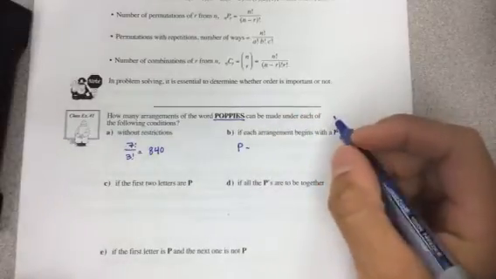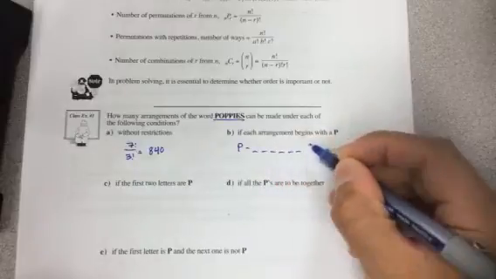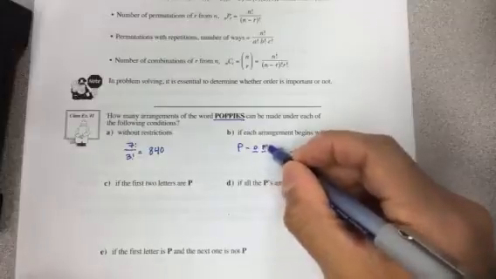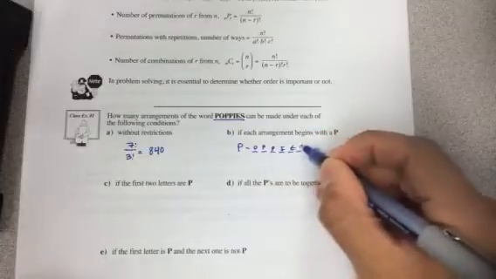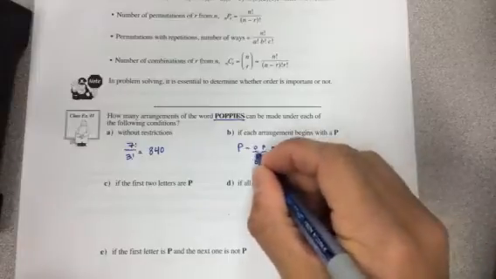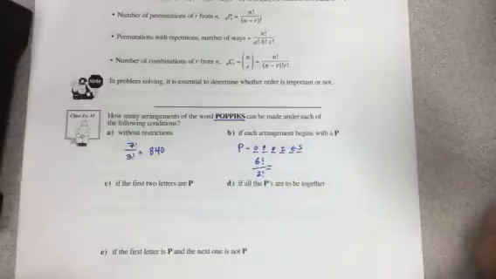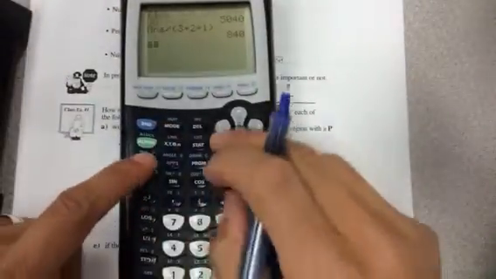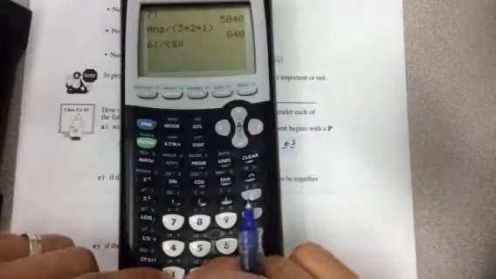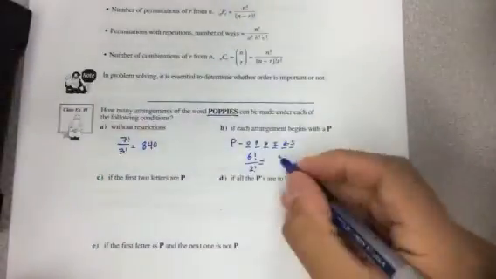Now, if the arrangement begins with a P, we know that the first letter has to be a P, and then there's only 6 letters remaining. So 1, 2, 3, 4, 5, 6. It's spelling the word poppies. Remember that there are still 2 P's left, and so we still have to divide by 2 factorial. So 6 factorial divided by 2 times 1, we get 360.